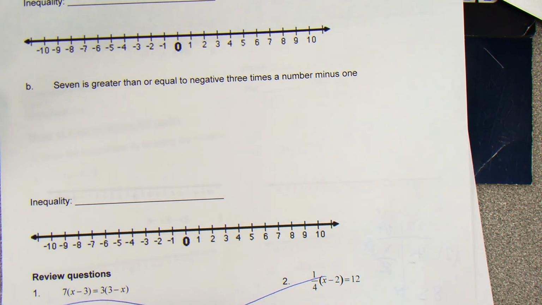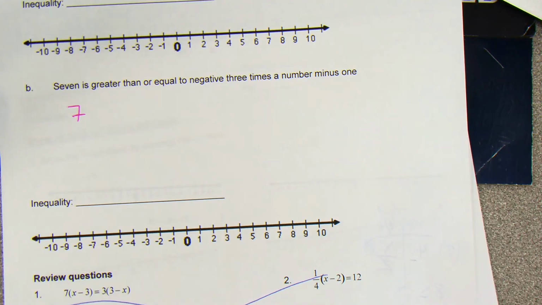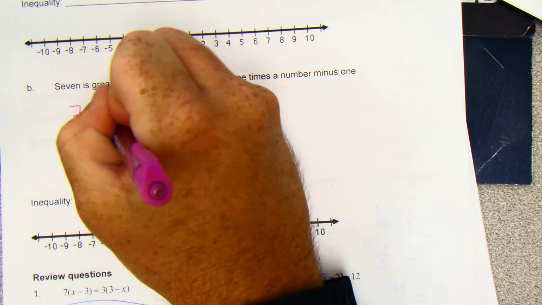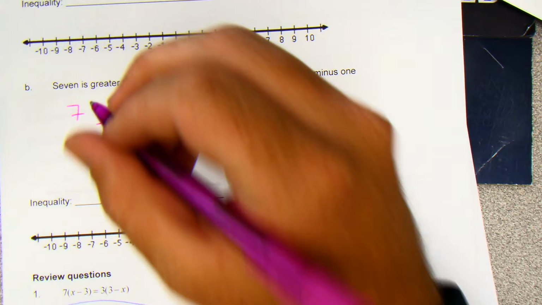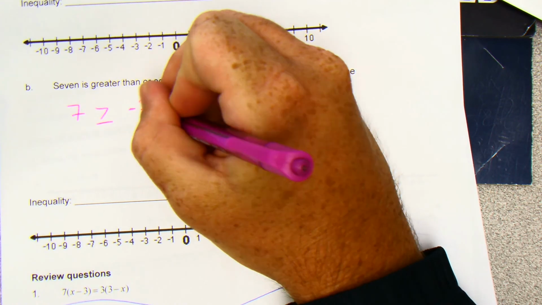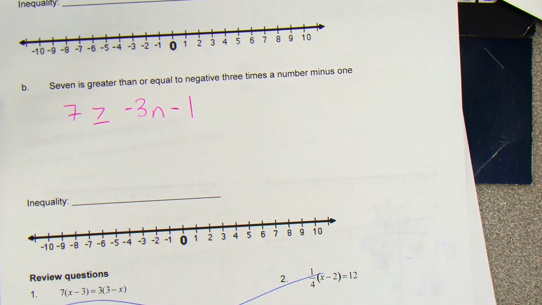So it says 7, so I'm going to write 7 is greater than or equal to, so greater than or equal to, that's my greater than or equal to sign, -3 times a number, so -3 times a number, let's use n, -1. Okay, that is what my inequality should look like.